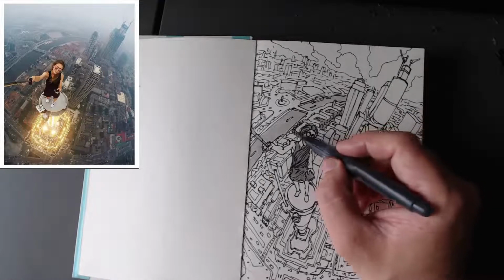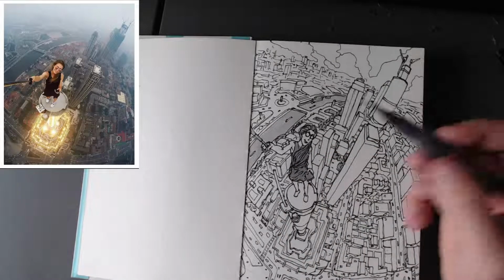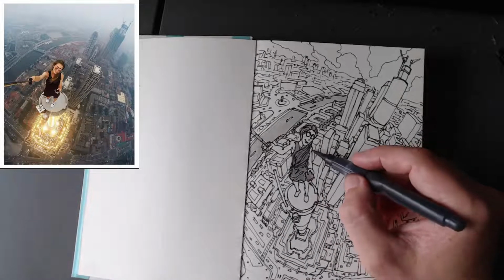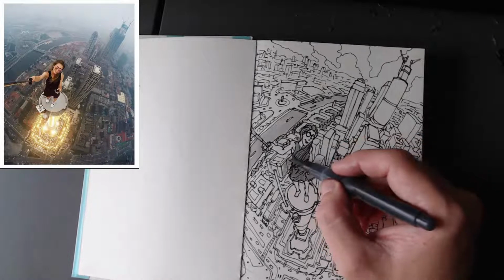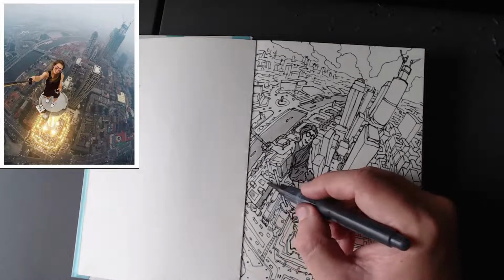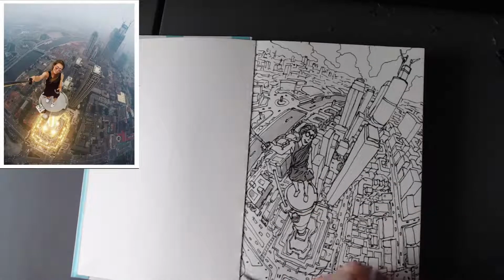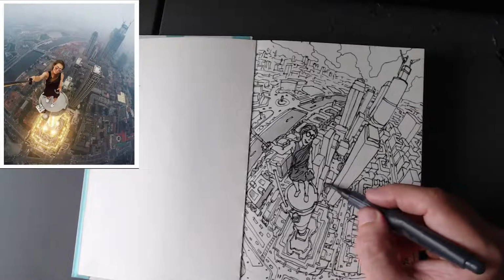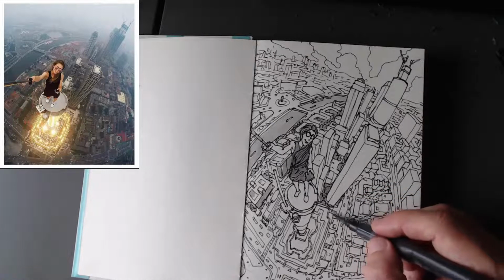Yeah, so put some shading here, just to make it more readable. So we have this gray for trees and some kind of lazy ambient occlusion.